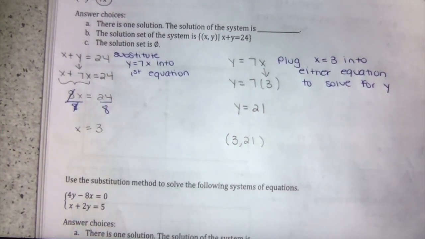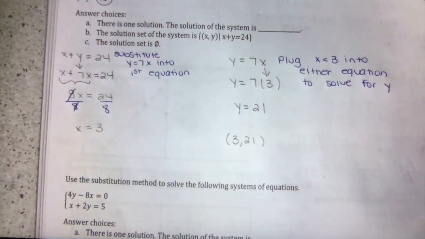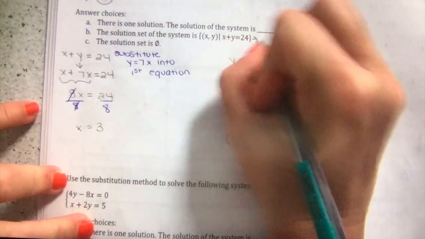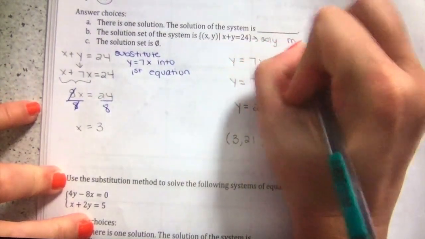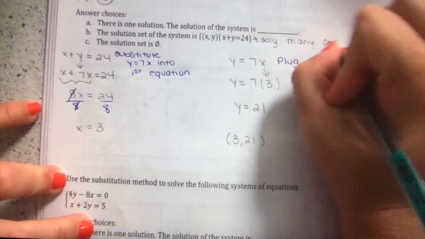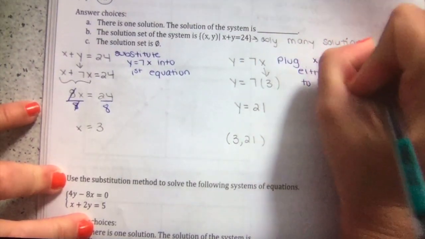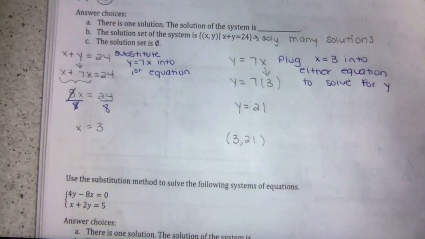So I now know my answer is the ordered pair x comma y, so 3 comma 21. So I went ahead, these are the answer choices straight from my math lab. I just retyped them out. We either have one solution, or the solution is the whole line, so this will be infinitely many solutions, or the solution set is the empty set, so no solution.